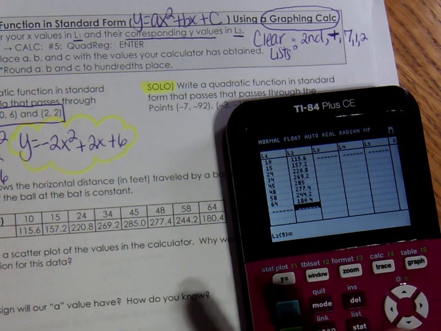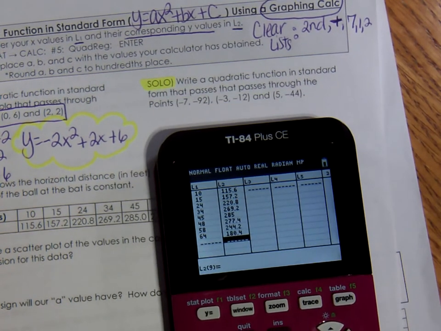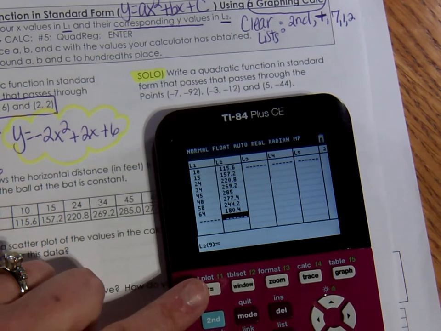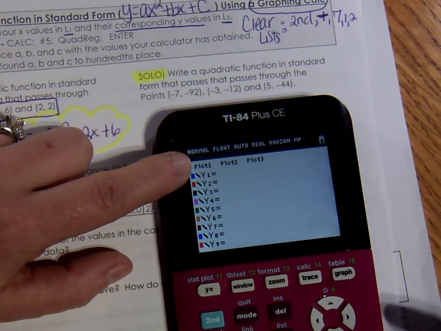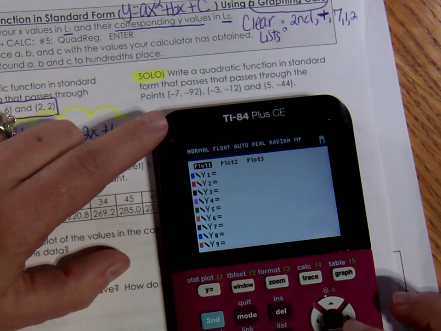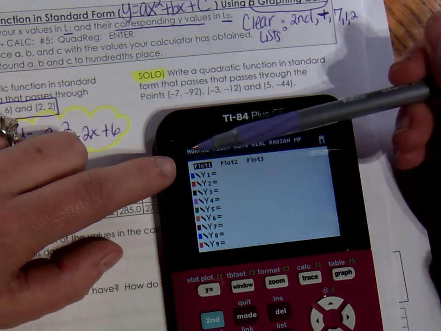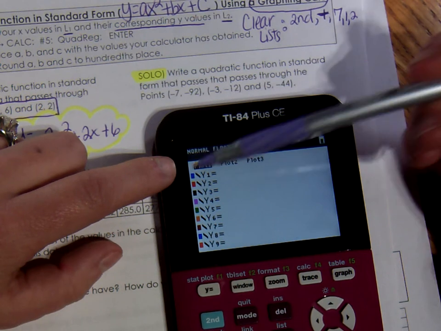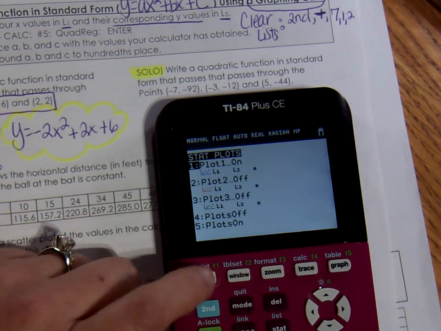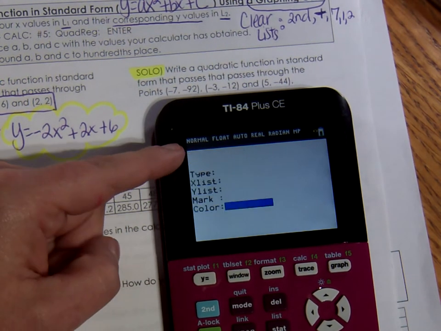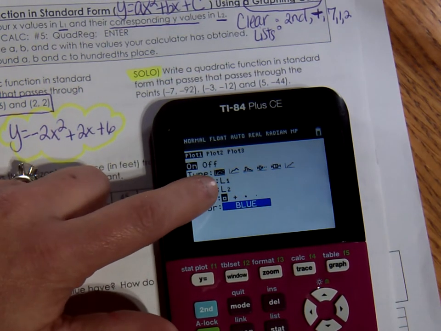Everything matches. So now that I've verified my values, I now need to create a scatter plot. The way that you do that is you press Y equals, and we're going to press the up arrow so that our plot 1 is on, and I'm going to press enter. You want to press enter so that it is on. If you want to check out the settings in your plot 1, you can press second Y equals. We are looking for our plot 1, and then we want to make sure that our type is indeed a scatter plot, and we are using list 1 and list 2.